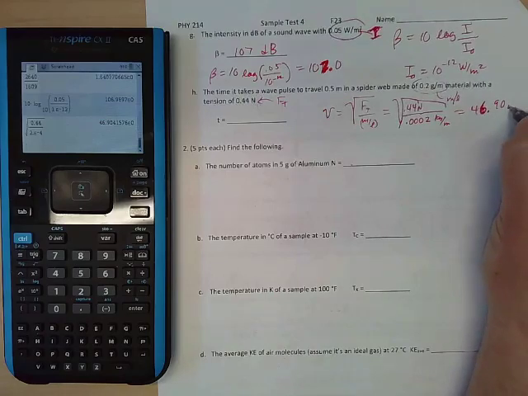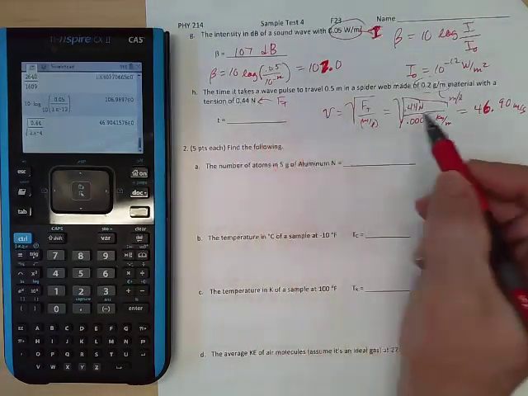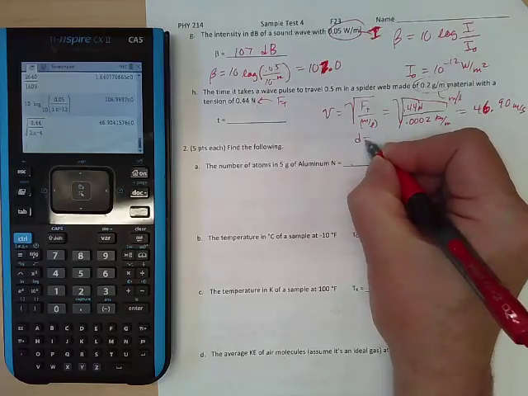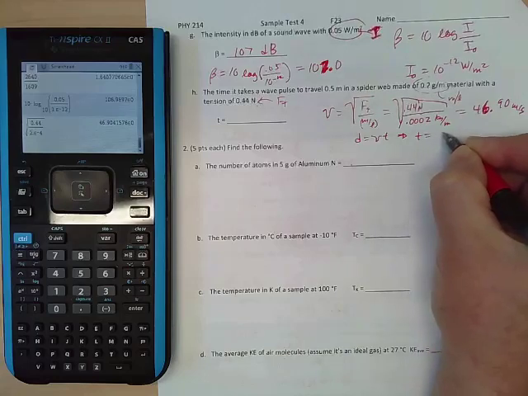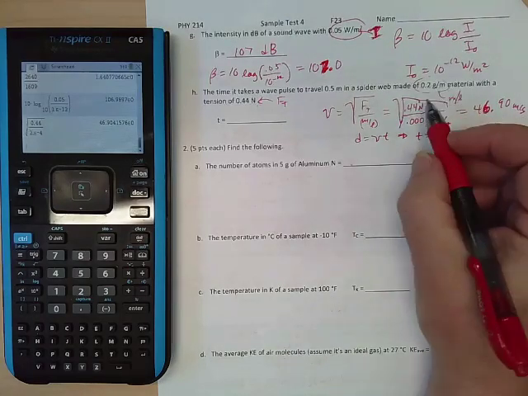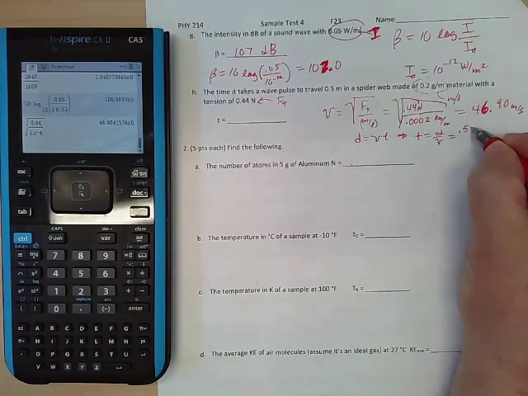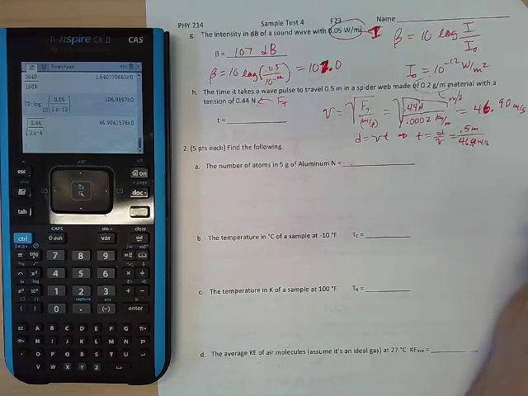46.90 meters per second. But we want the time it takes. So we're back to distance equals velocity times time. So time equals distance over velocity. Distance 0.5 meters, velocity 46.9 meters per second. So the meters cancel out.